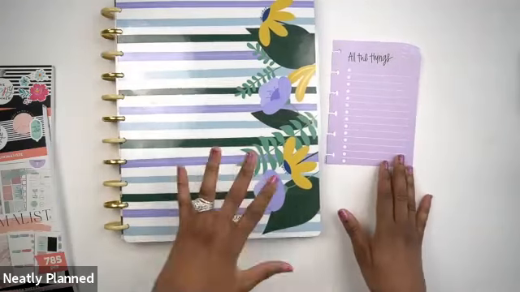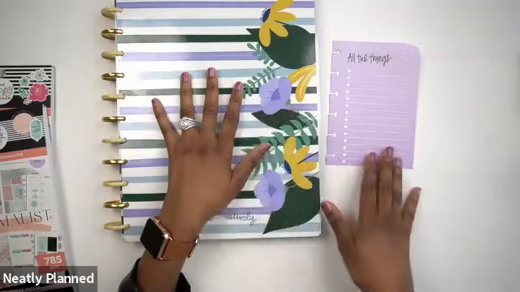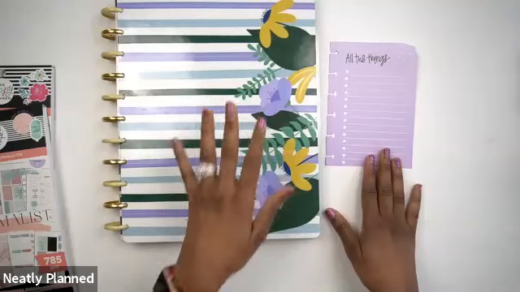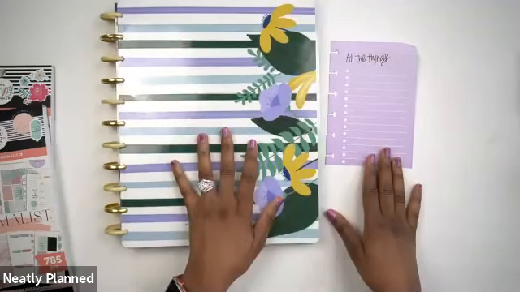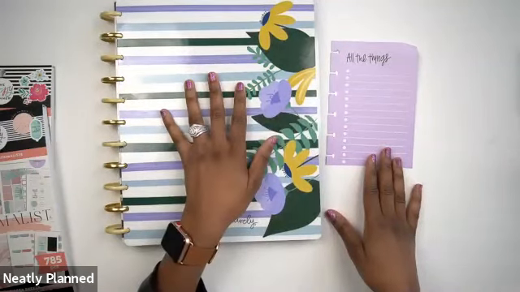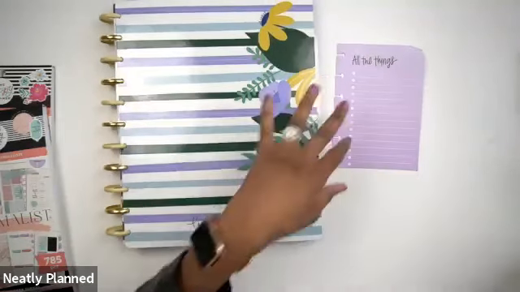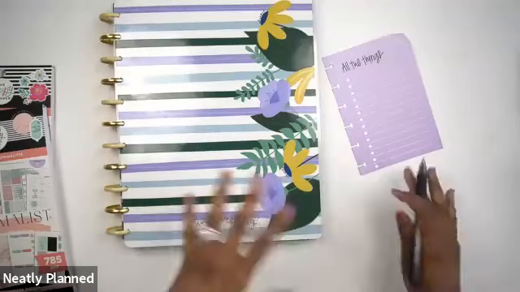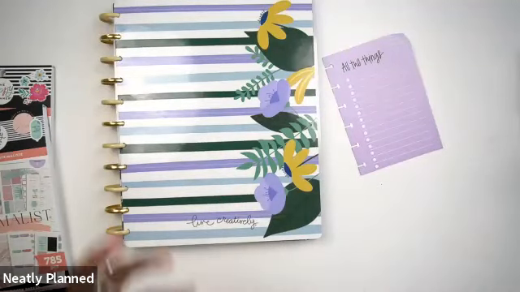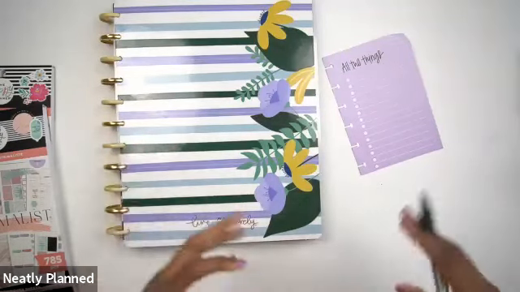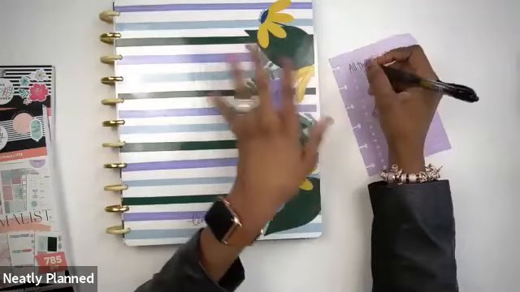So before I write anything in a new planner, I first need to determine what am I going to track in this planner. So for me, this is my catch-all. I like to call this my battle planner. As I'm walking through things, you guys can see how I'm tracking those things within this planner. So this is my catch-all planner.